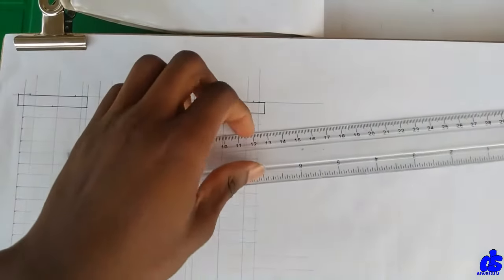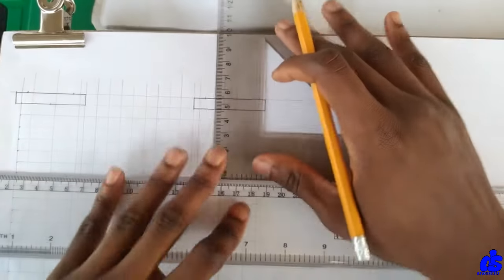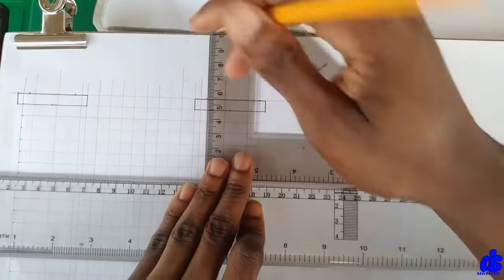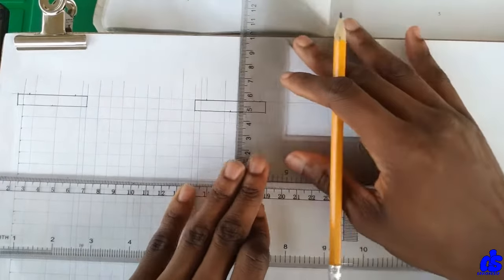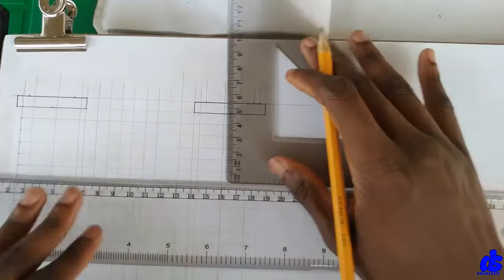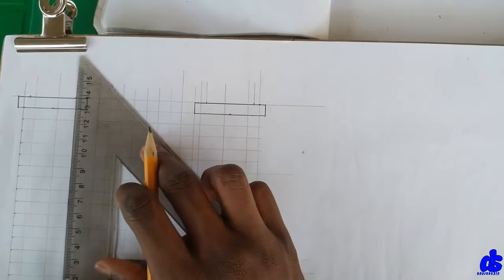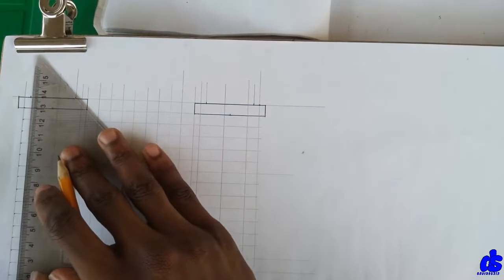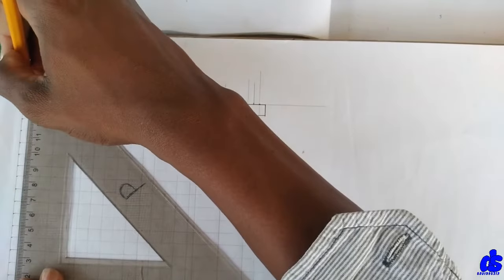So you're going to draw a vertical line. And we know when drawing vertical lines, we use the T-square and the C-square. So from the 8, you draw a vertical line to the top. Same thing here. Vertical line to the top.